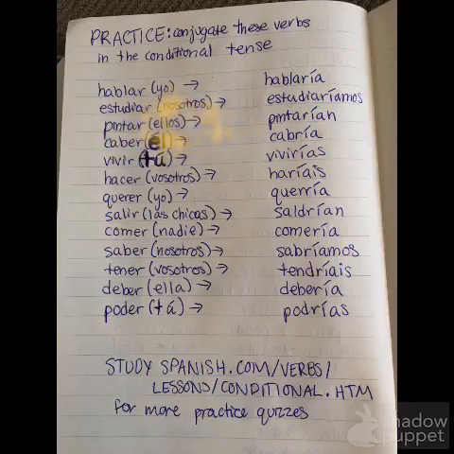Pintar in the ellos form is pintarían. So they would paint. Caber in the él form would be cabría. So that means he would fit. Vivir in the tú form would be vivirías, and that means you would live.